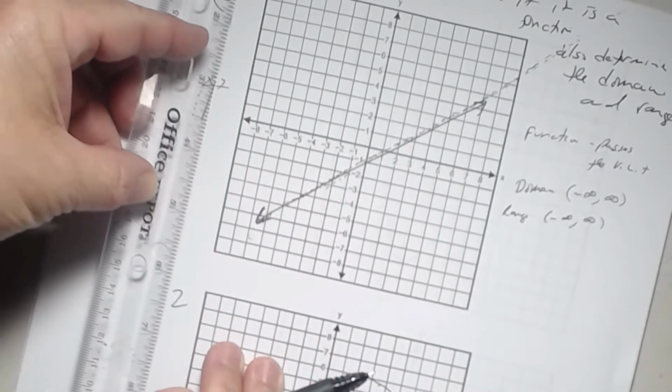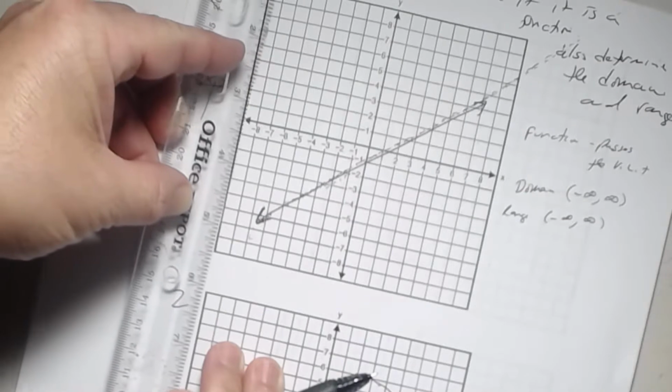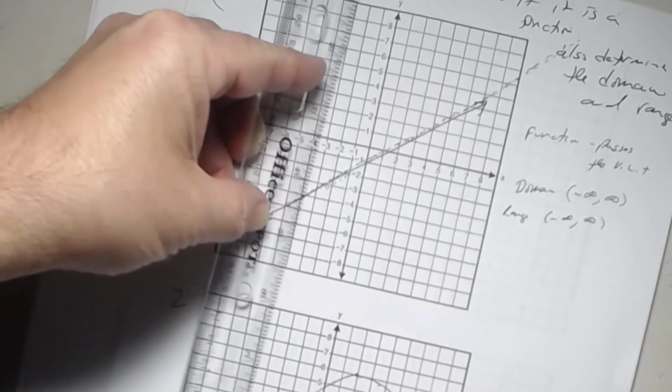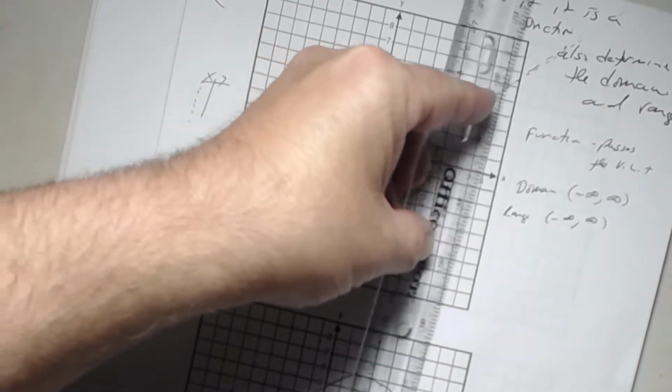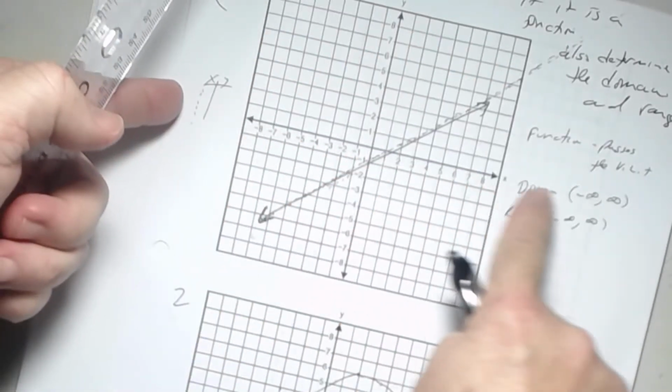-infinity. So I'm going from -infinity, touching the graph, all the way to what? Positive infinity. So negative infinity all the way to positive infinity. Okay.